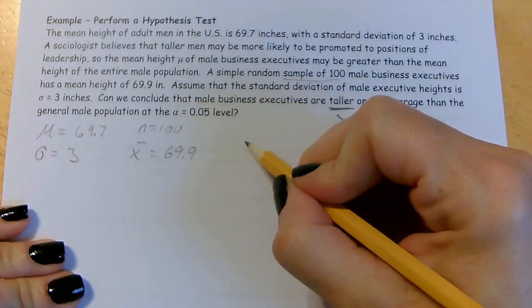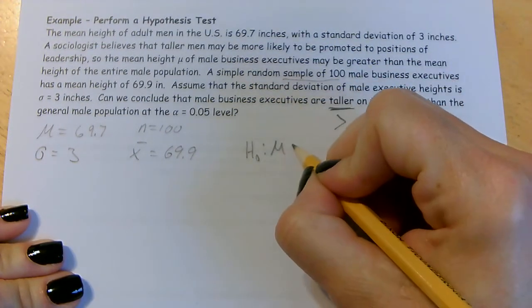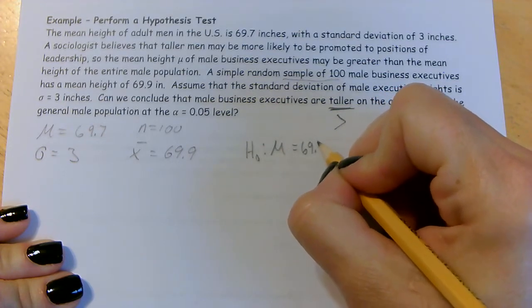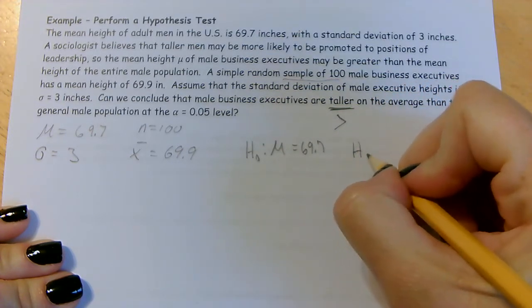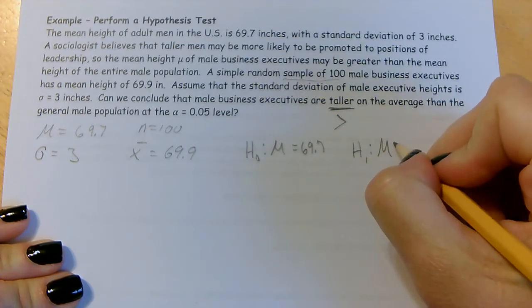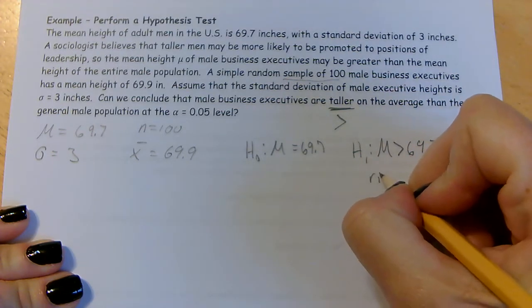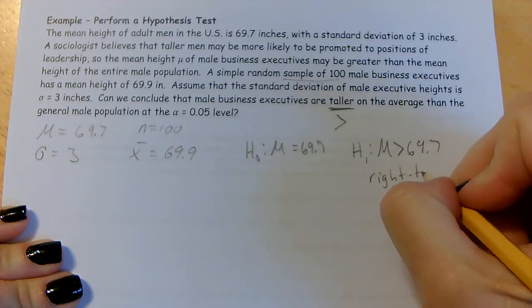So first we have to set up our null, which is always going to be equal to the mean, and our alternative hypothesis is greater than. So it's a right-tailed test.